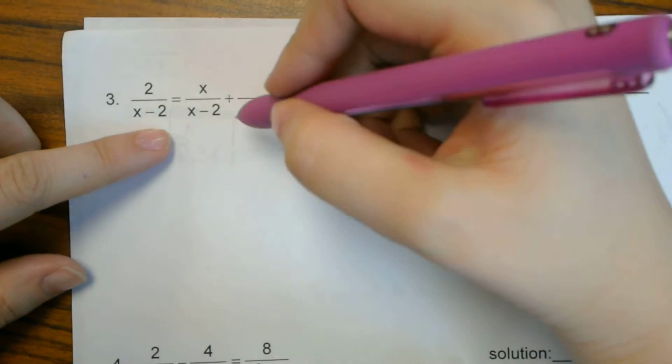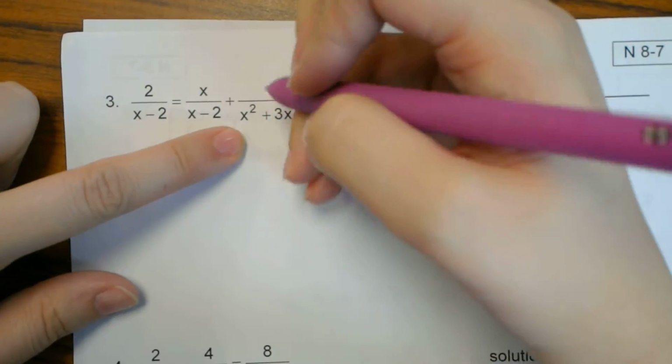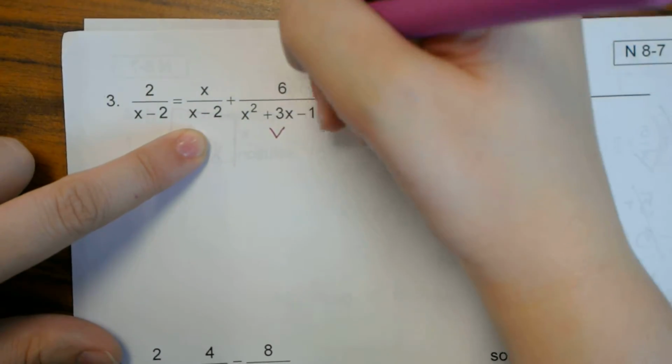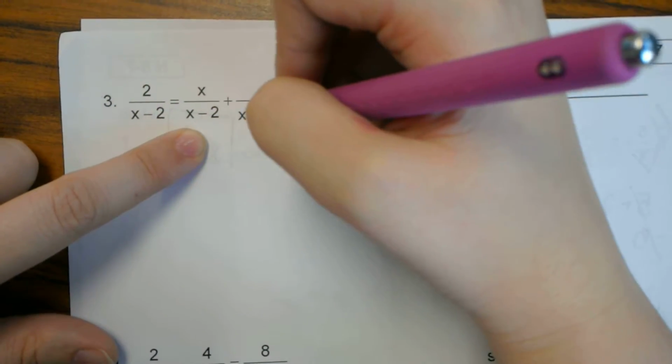In the next one, we've seen something like this before. When we're trying to factor, it's most likely going to have a denominator in common, or a factor. The denominators are going to have a factor in common.